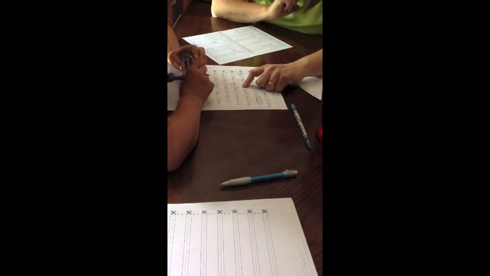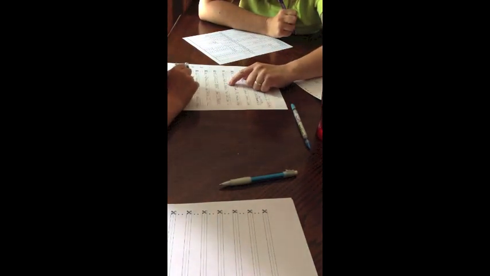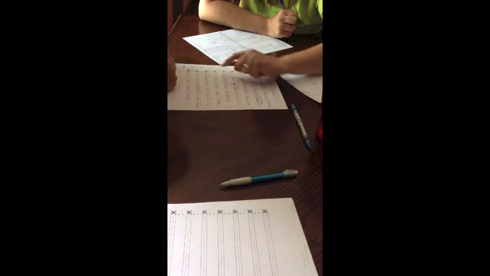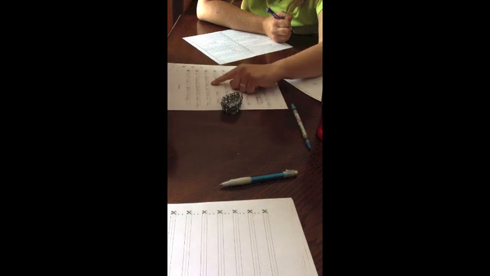You know me, I'm picky. Then I made my crayon box. I made the box by myself. That is awesome. I put the paper on it. Then I. Let's see. Then I colored it.